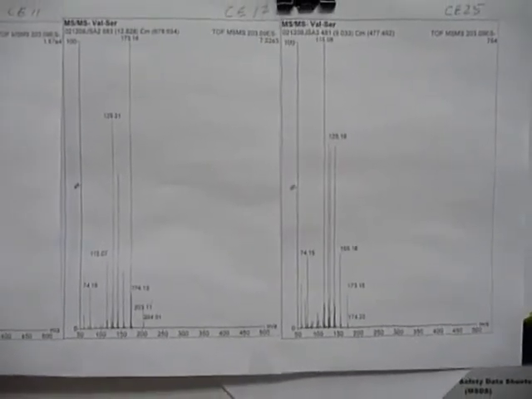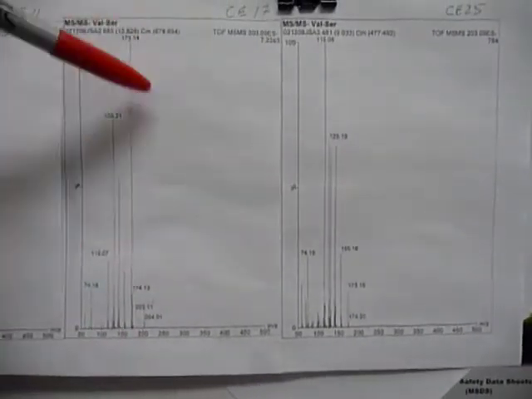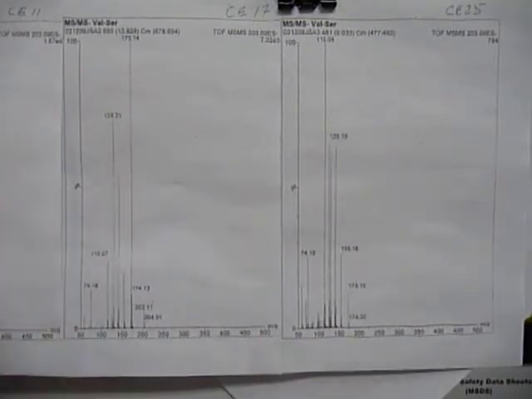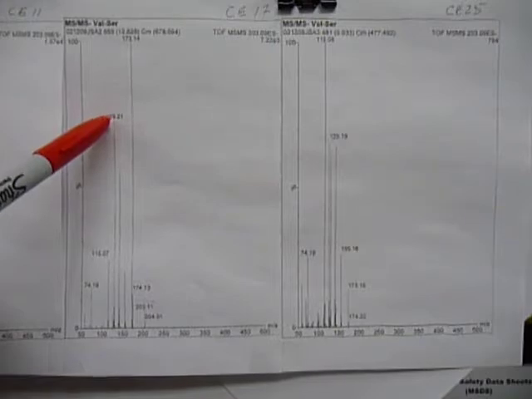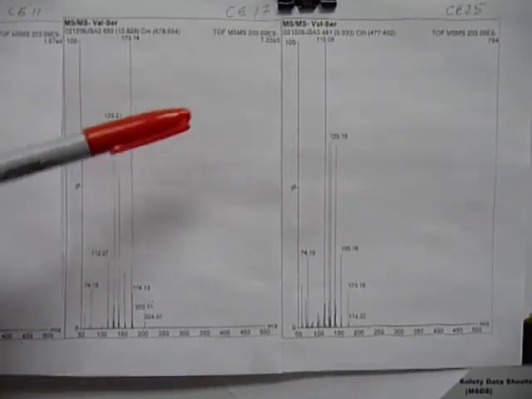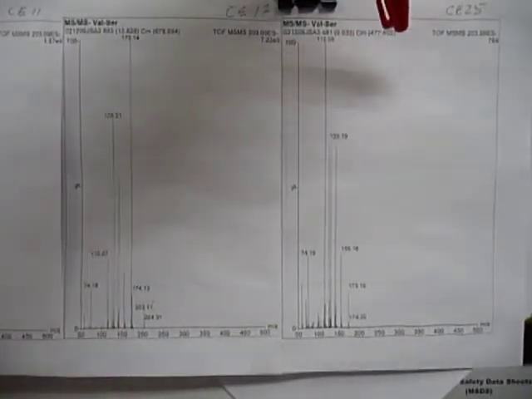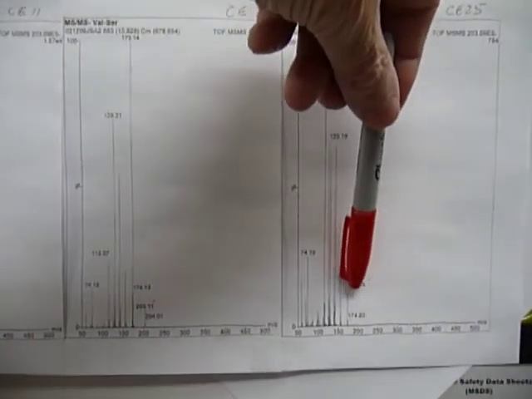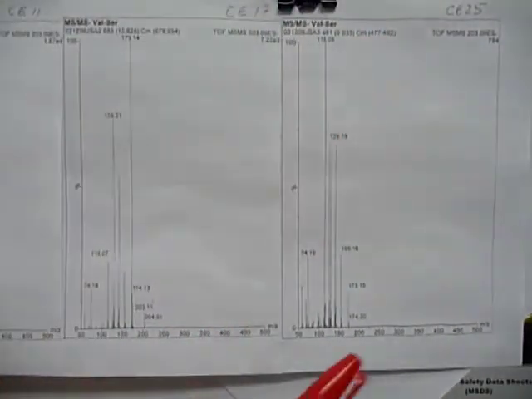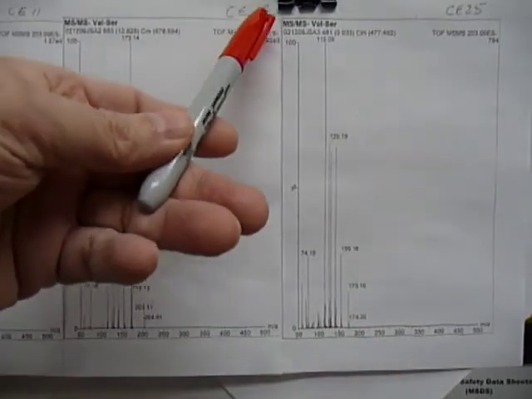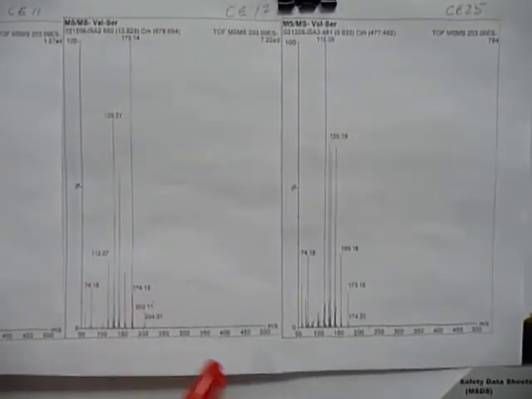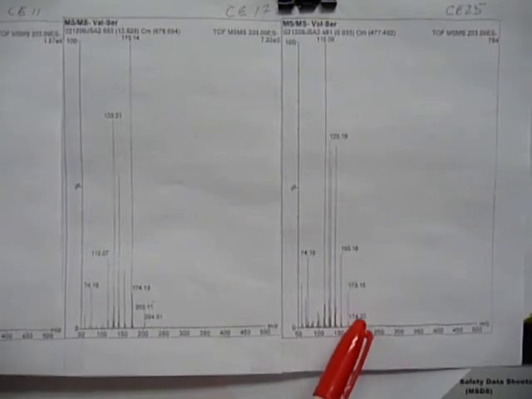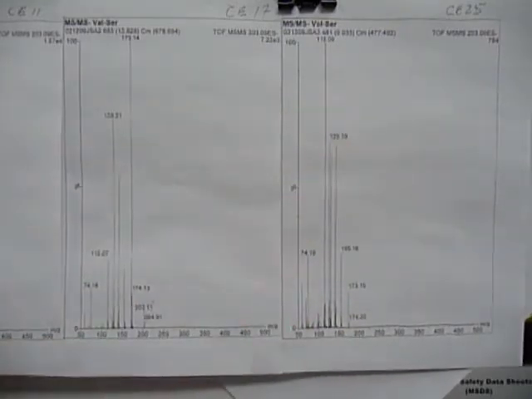this is 17 eV. You see the 173 still here, but now we start getting some more 129. And at 25 eV, the 173 has diminished a lot. You don't see any 203. At least at 17 eV, you still saw some 203. Now you don't see any 203, and you see even more products.